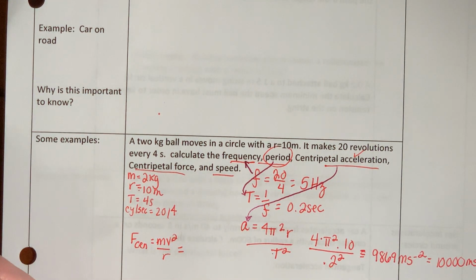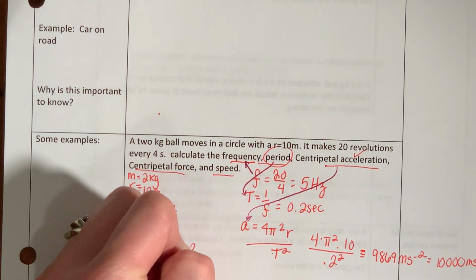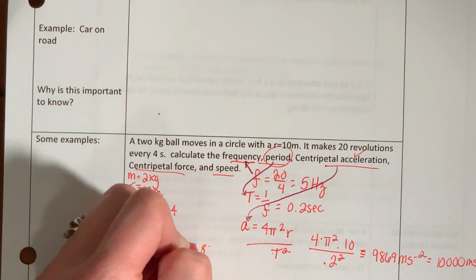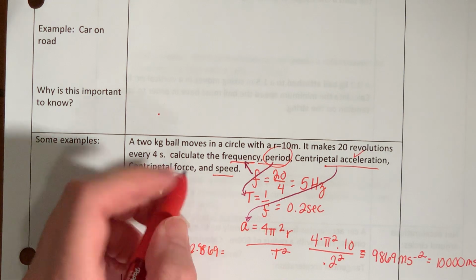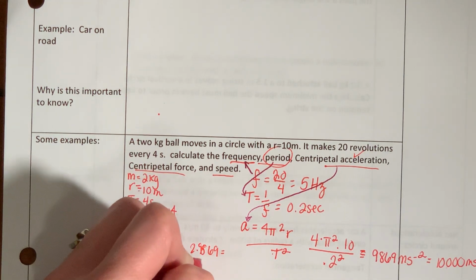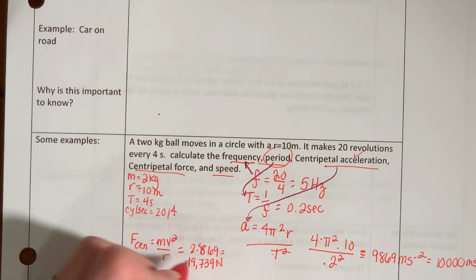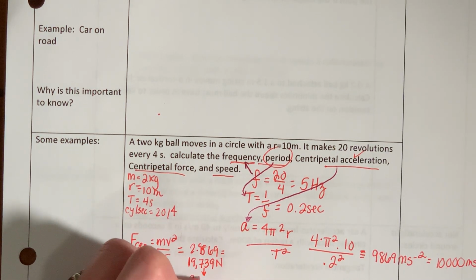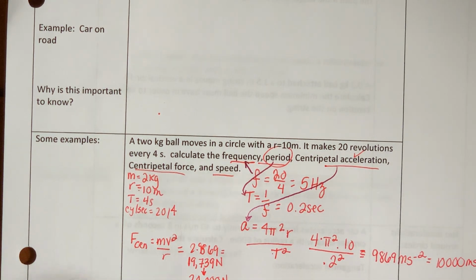When we hammer that out, we take the original number, 2 times 98.69, and that gives us 19,739 newtons. If we want to sig fig that, we take that to 20,000 newtons.